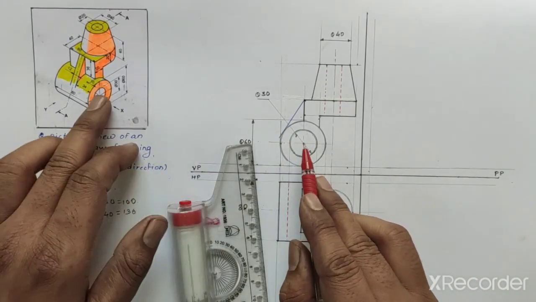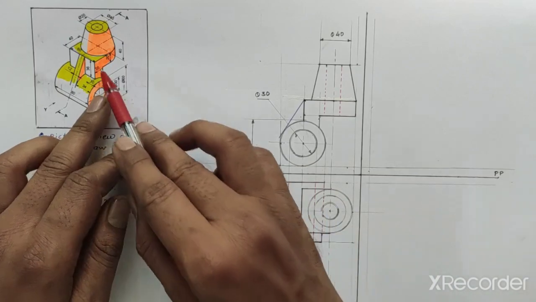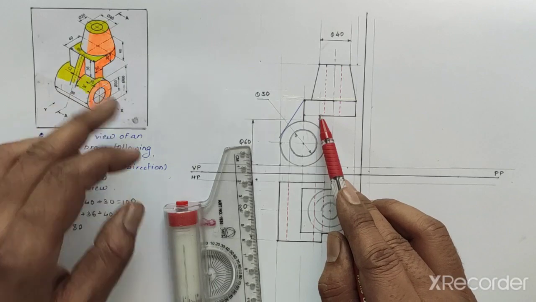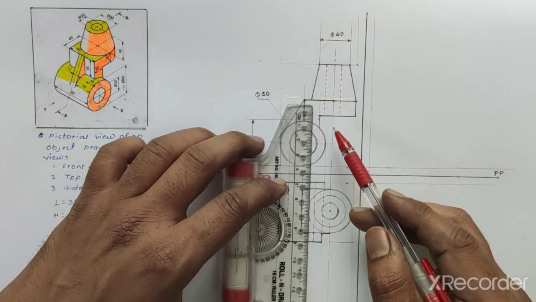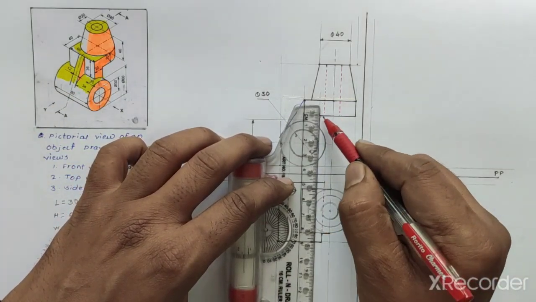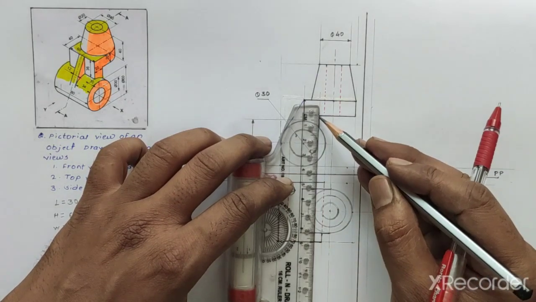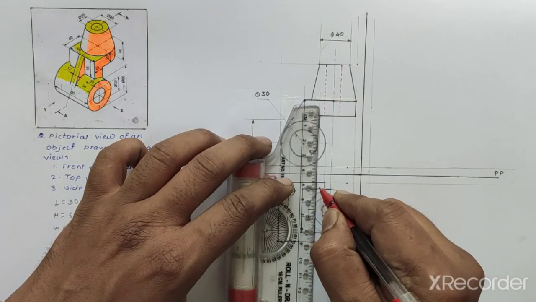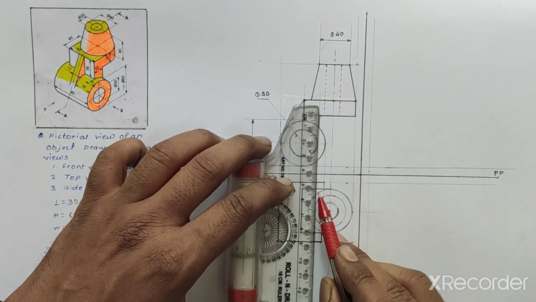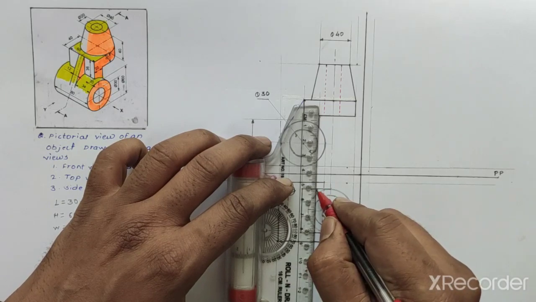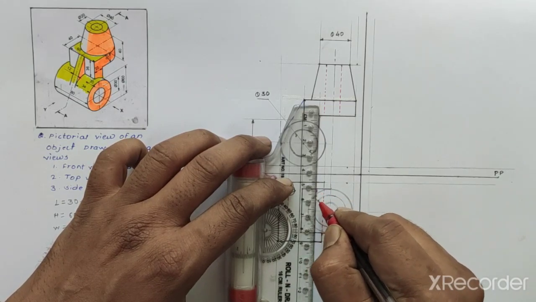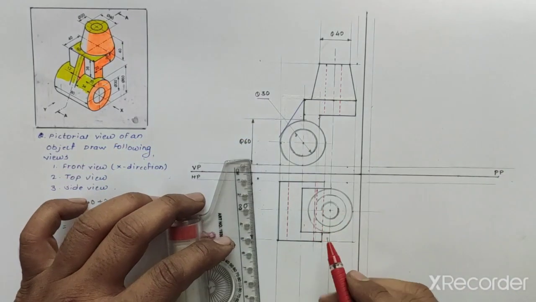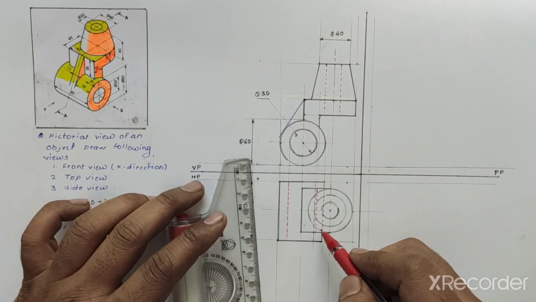For this internal hole. Next, we cannot see the 20 mm thickness, this edge, means this corner. Take faint projection line from the corner line. That is again a dotted line for only this 60 mm angular plate having width 60 mm. For 60 mm draw the dotted line for the corner. So the corner is also invisible. So that is a dotted line.